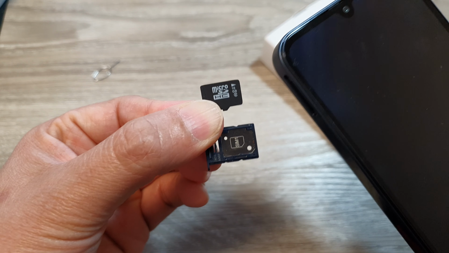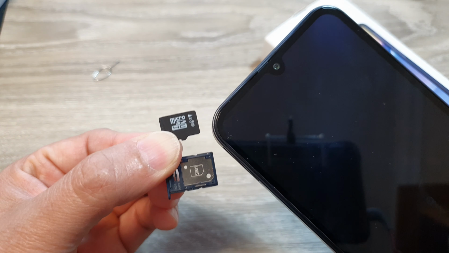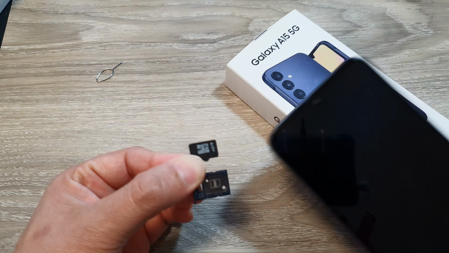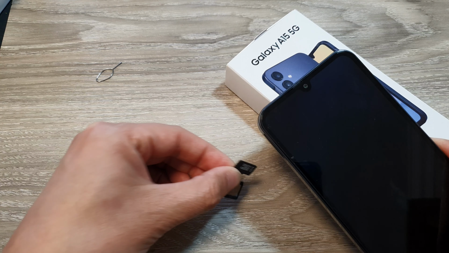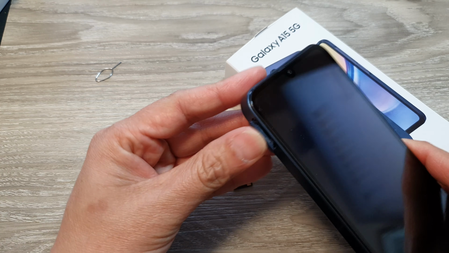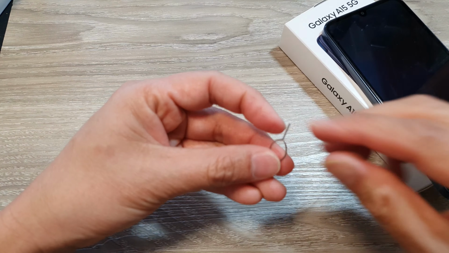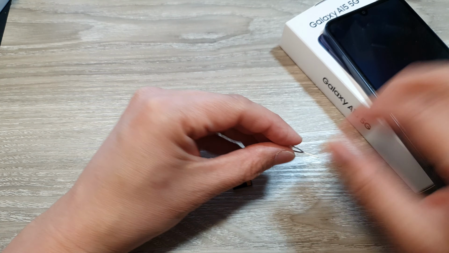How to insert or remove a micro SD card on the Samsung Galaxy A15. So first, we'll begin by finding the SIM tray pin on your device that comes in the box.